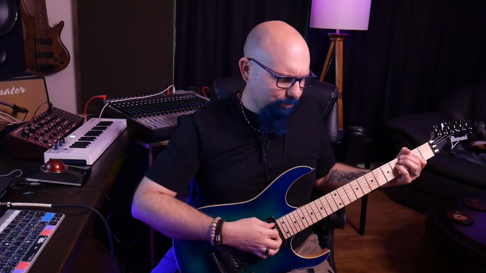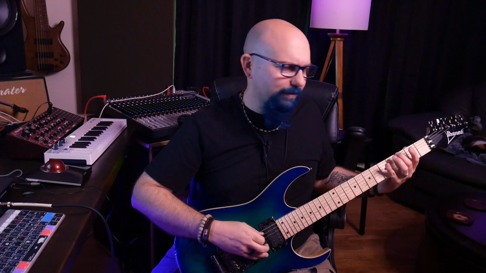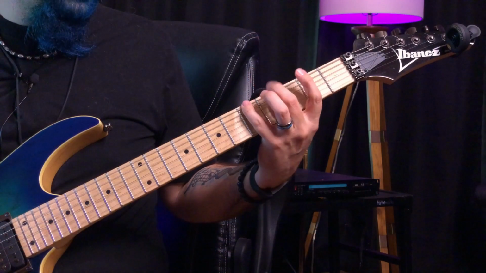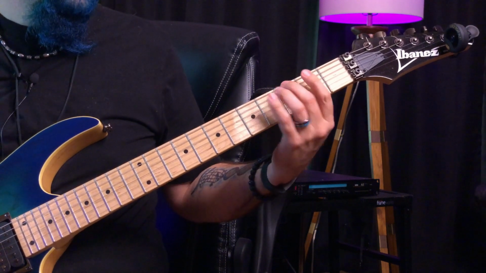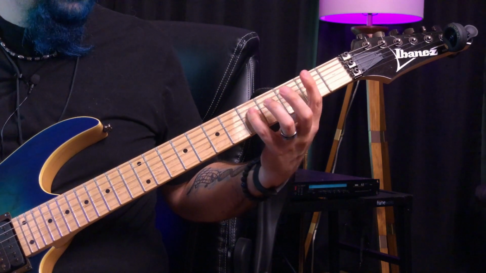So let's look at this down a string. Let's look at this with a root down on the 6th string. All right, so to build a G major 9, let's take a look at that formula. Let's go back and look at our scale. If you remember correctly, our format for a major scale is like this. Notes G, A, B, C, D, E, F sharp, G. 1, 2, 3, 4, 5, 6, 7, 8, or octave of 1.